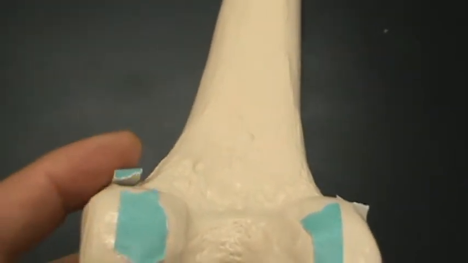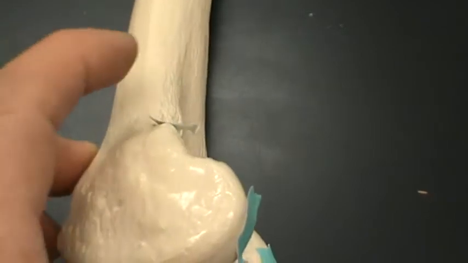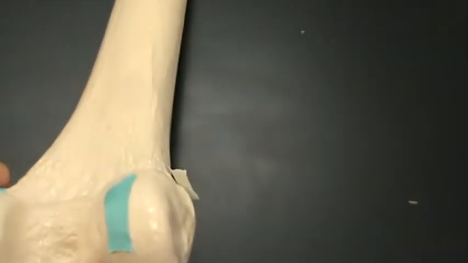Simultaneously, this would be the medial epicondyle, right here. I'll flip it over. You can see it sticking up like that. It's above the condyle, and over here would be the lateral condyle. See that? Away from it.